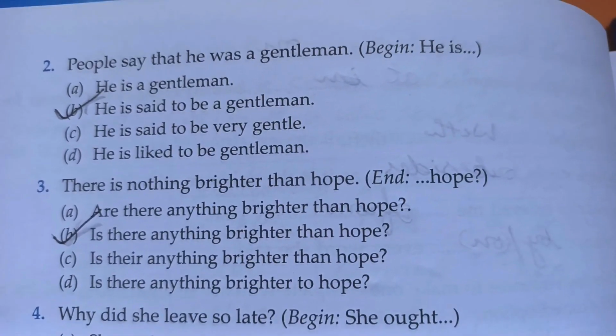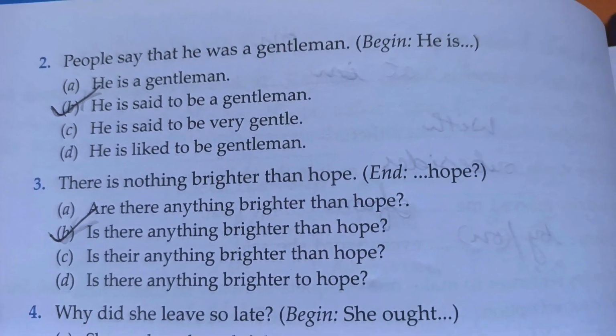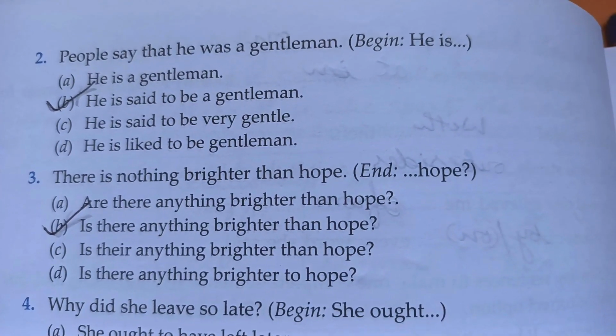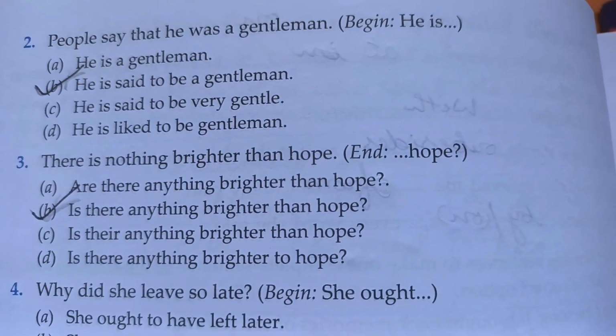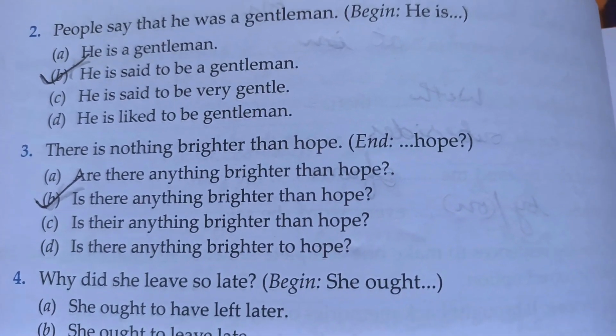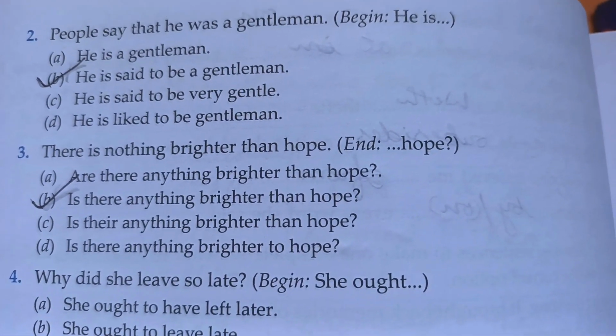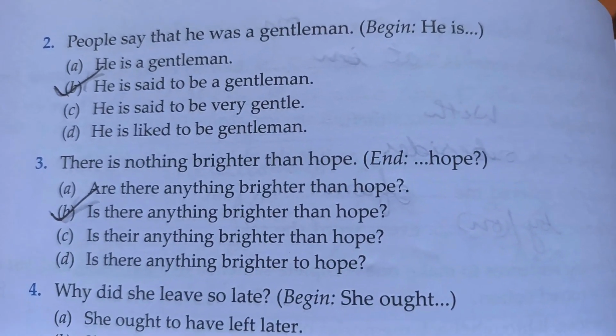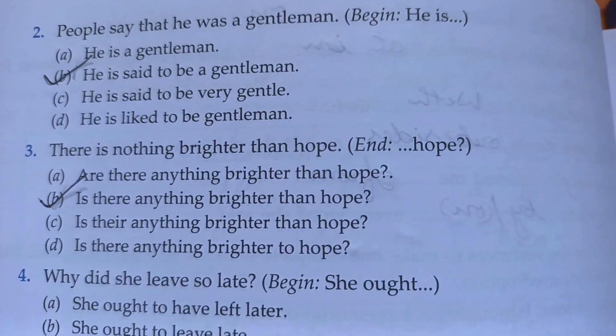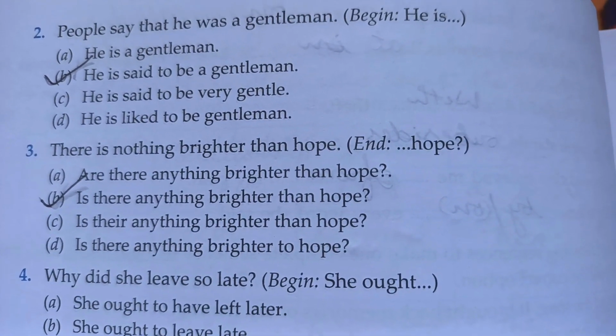Next, people say that he was a gentleman. So here he is said to be a gentleman. There is nothing brighter than hope. So here you have to end the sentence with hope. So the correct sentence will be, is there anything brighter than hope?